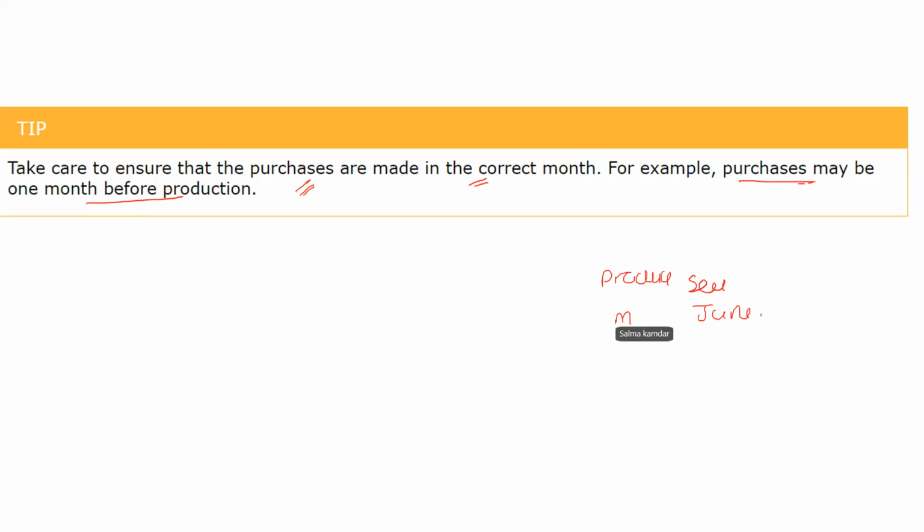When will you purchase? Think properly. April. You will purchase in April. If you have to sell in August, when will you produce? July. When will you purchase? June. If you have to sell in November, when will you produce? October. When will you purchase? September.